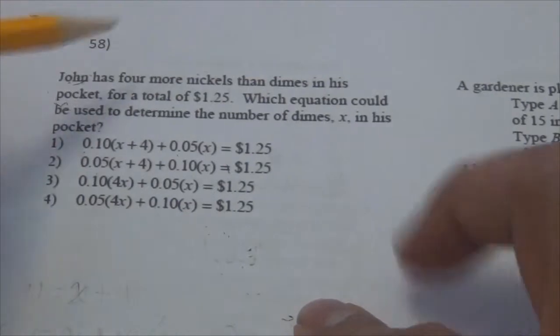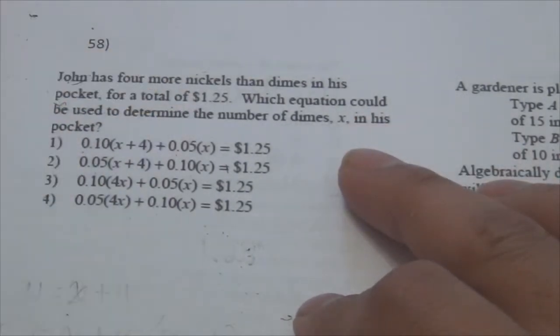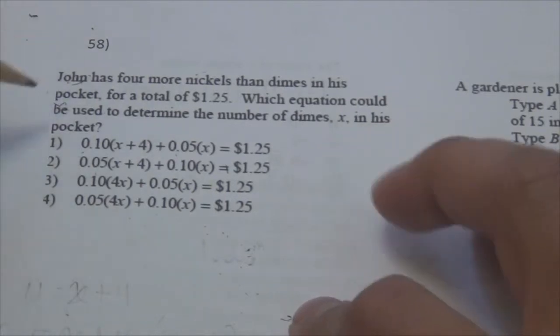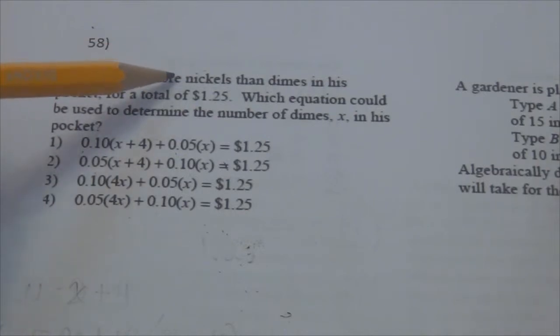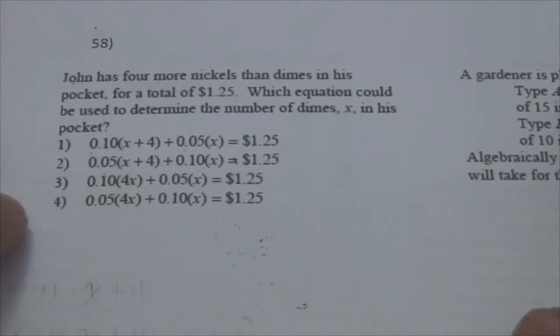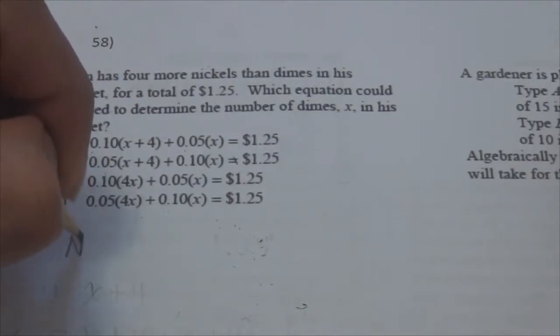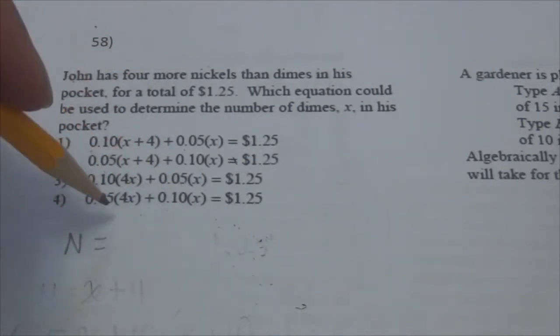John has 4 more nickels than dimes in his pocket for a total of $1.25. Now, which equation could be used to determine the number of dimes X in his pocket? What do I know about the number of dimes? Well, I know something about the number of nickels, that he has 4 more nickels than dimes.